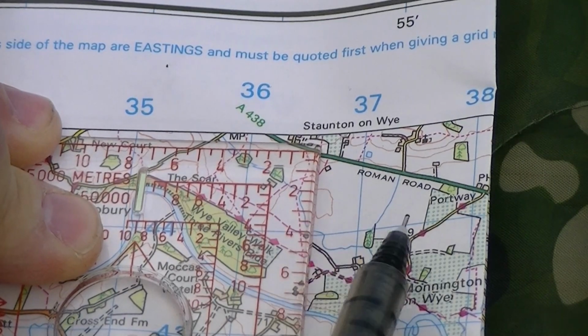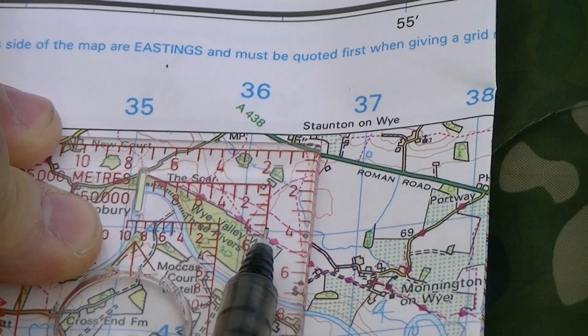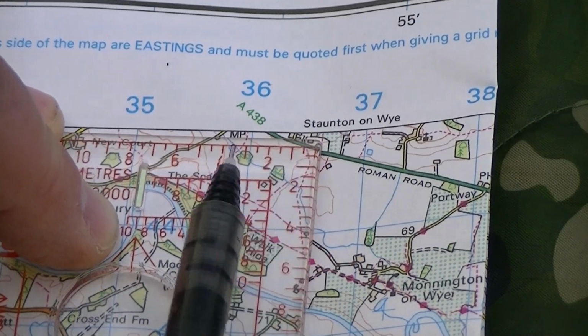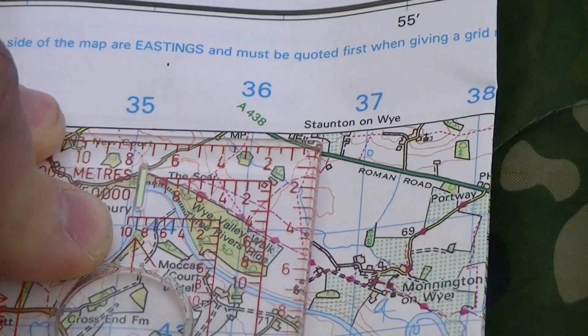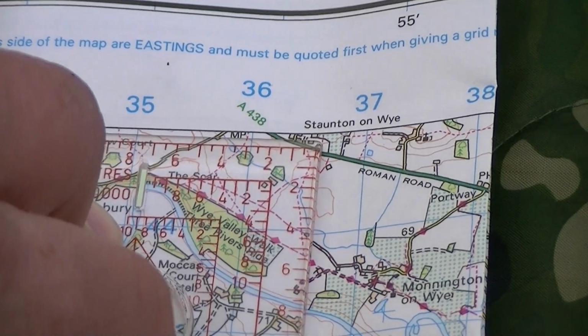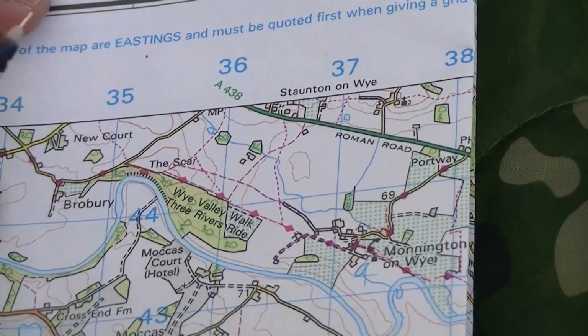Then we remember this one's 44, so it's 44, 1, 2, 3, 4, 5, about there, so I'll just move that slightly, yeah, 5. So 362, 445, and that's a 6-figure grid reference for this building here.